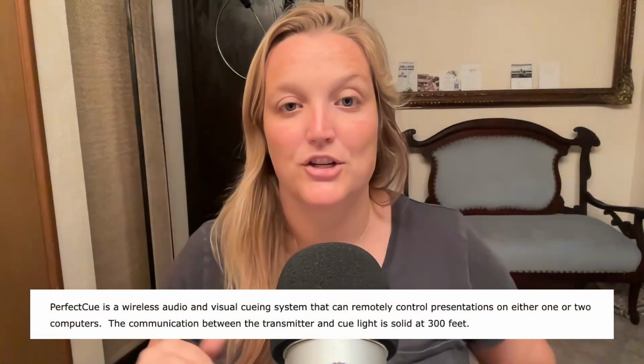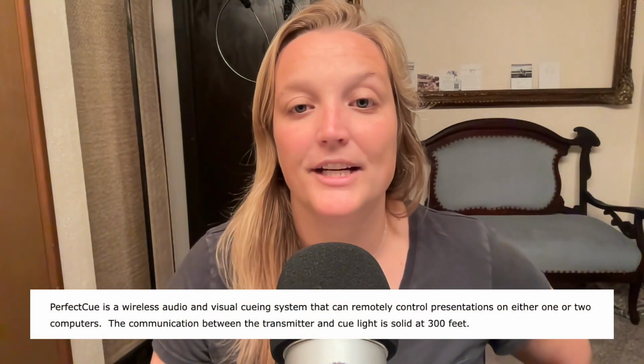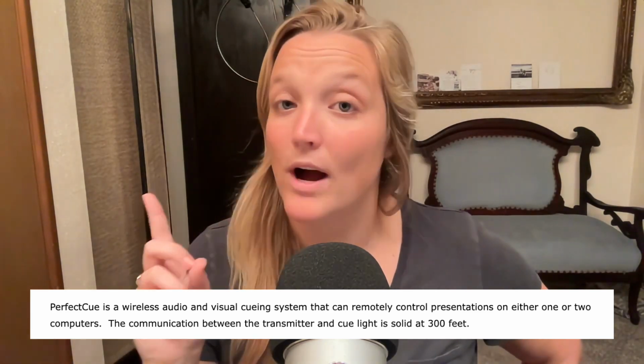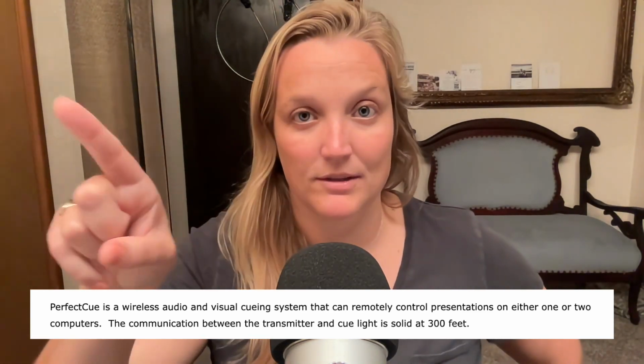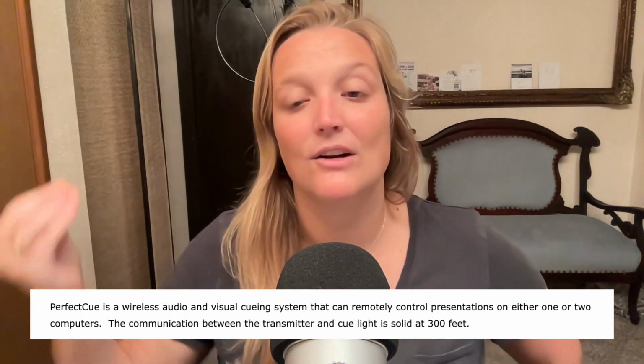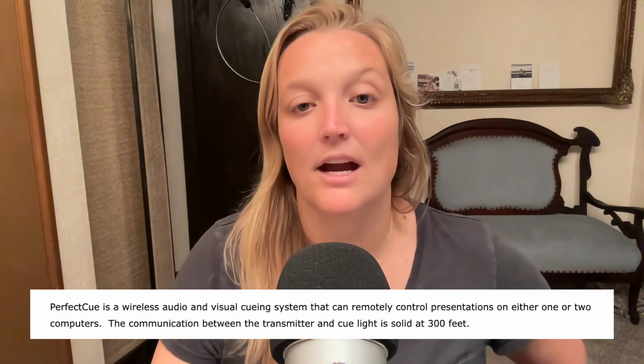So here's our definition. Perfect Cue is a wireless audio and visual cueing system that can remotely control presentations on either one or two computers. There's one, your alarm bell should go off. And the communication between the transmitter and the cue light is a solid 300 feet. So this is what a perfect cue looks like. If you're a speaker, you're probably familiar with that small part you see in the person's hand, but that talks to this larger box that's like the cue light. And that is the crucial part of this.